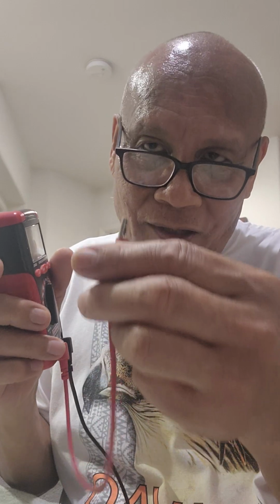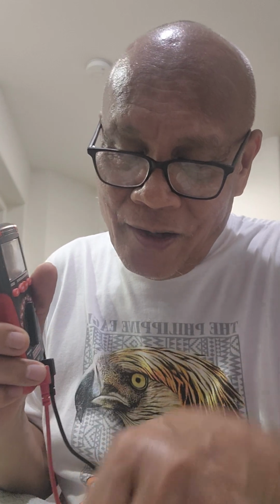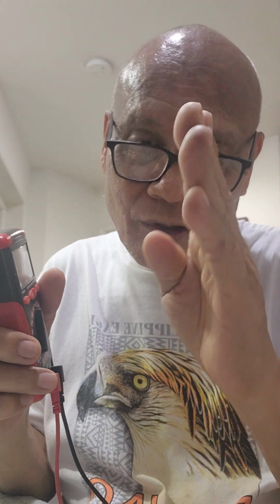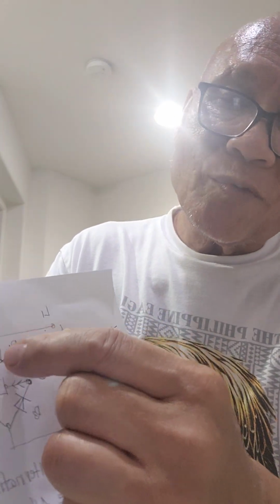Think of it that the positive terminal of the tester is connected to the anode and the negative terminal to the cathode, which gives a forward voltage drop of less than 1 volt. So on the diagram, if we try to check D1 now, we place the positive terminal on line number 1. Line number 1 is actually the second line.